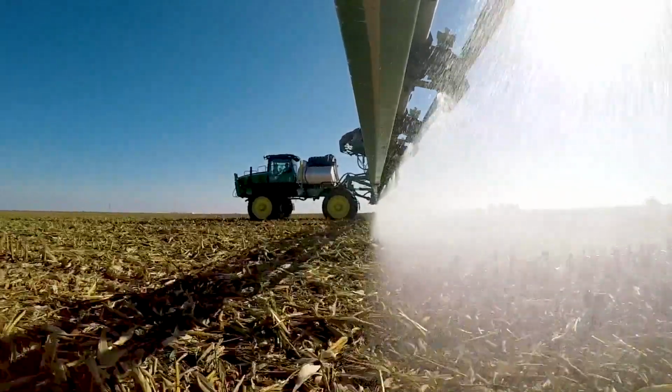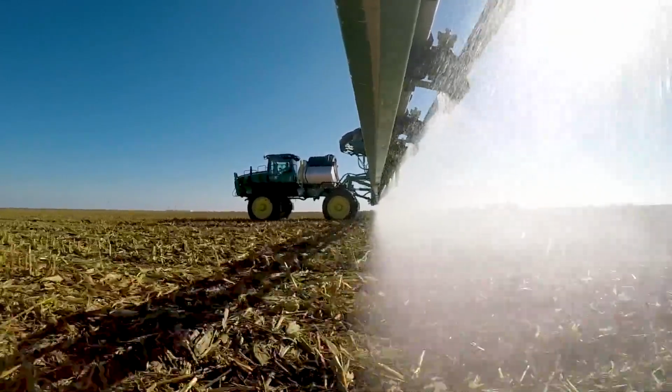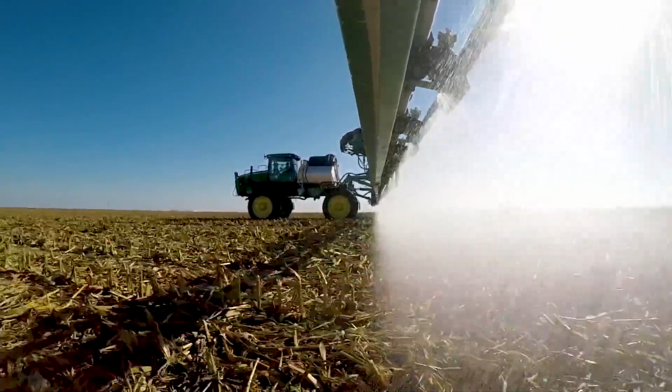It's also important to be cognizant of the fact that the speed of the sprayer can have an impact on the amount of spray drift that occurs. And the reason for this is that the higher the speed that the sprayer is going through the field, the more likely it is that you will get turbulence and wake effects behind the sprayer that promote spray drift.